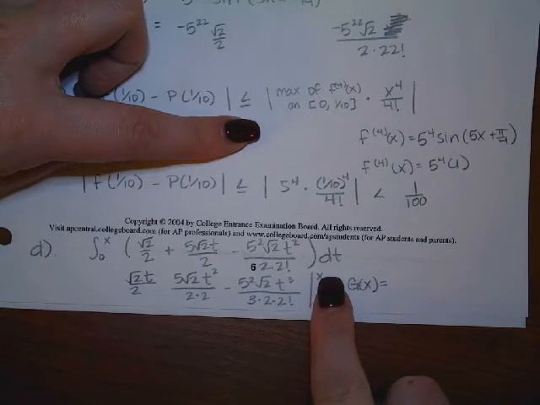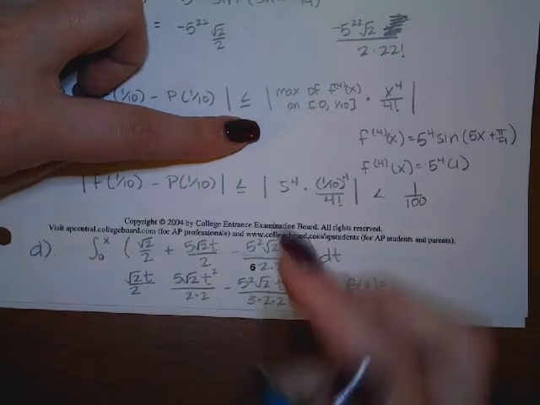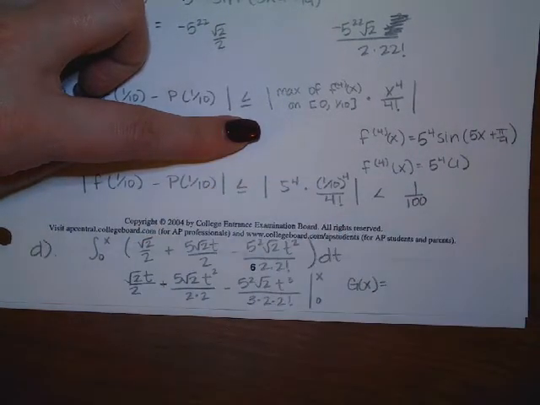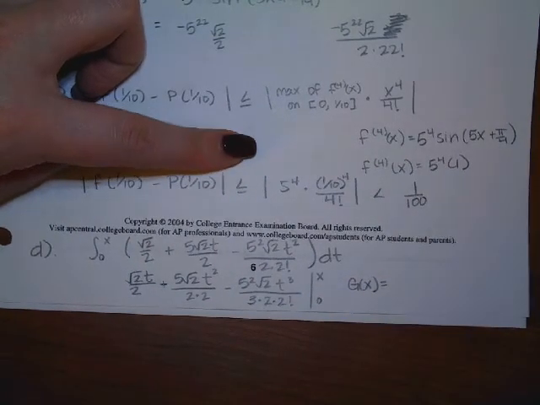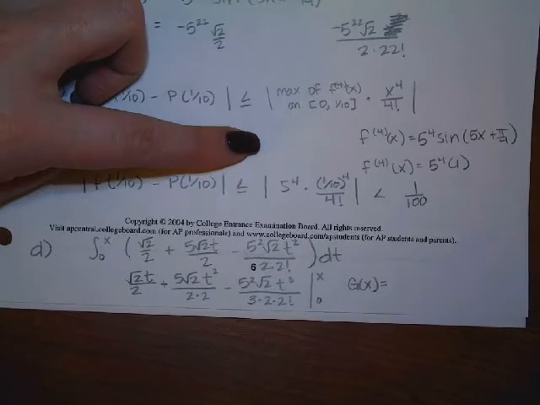And then we'll plug it in with the x's. Oh, this was a plus. I missed my plus. And then we'll minus off what we get when we plug in 0, which is 0. Okay.